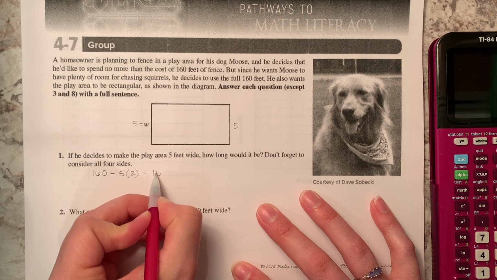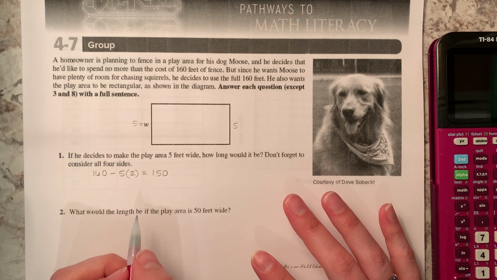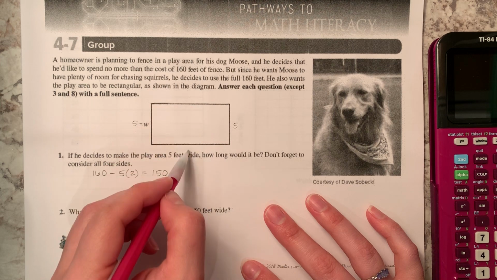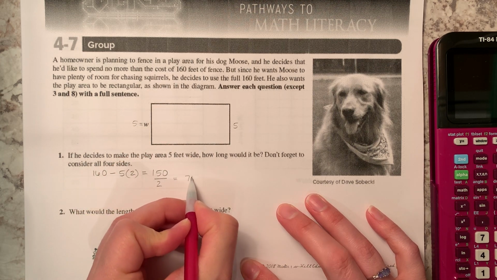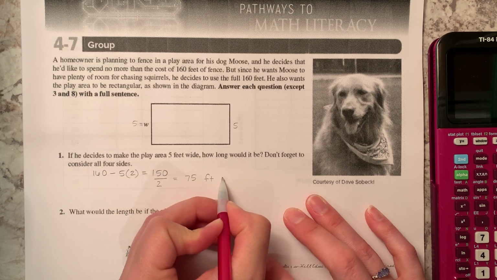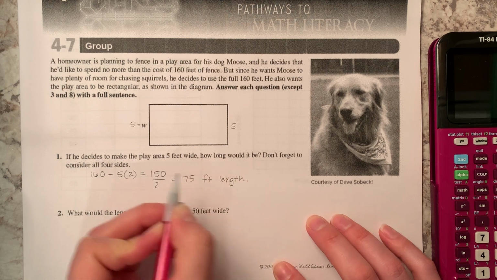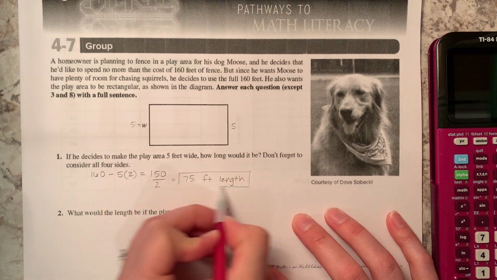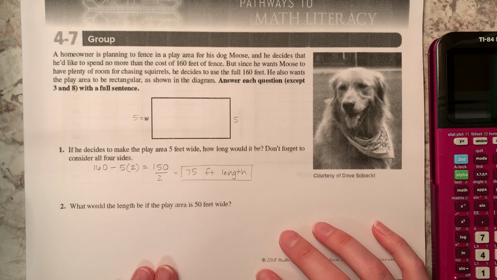So that gives me 150 feet of fence left, right? But I want to split that between the top and the bottom. So if I divide that by 2, that gets me 75 feet for the length. I know it says that these should be in full sentences, but to keep my video as short as possible, I'm not going to write full sentences.